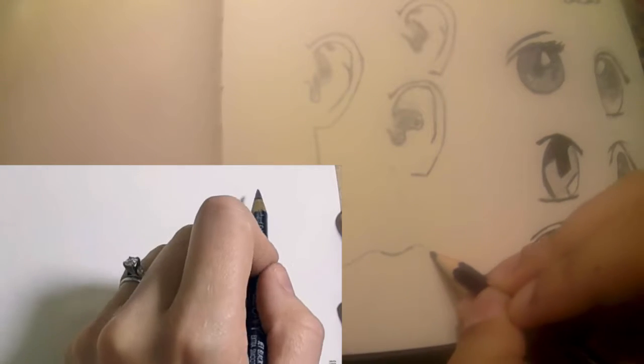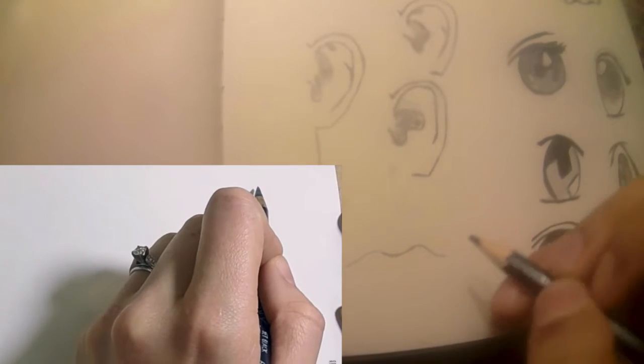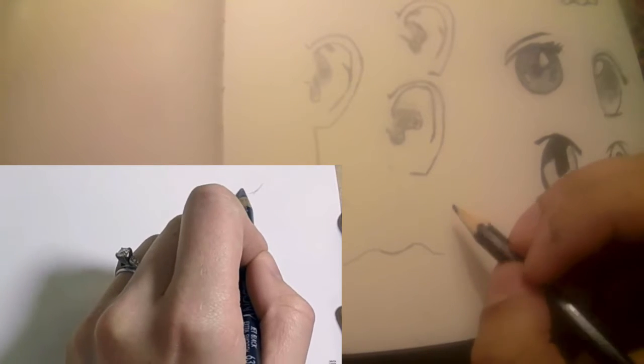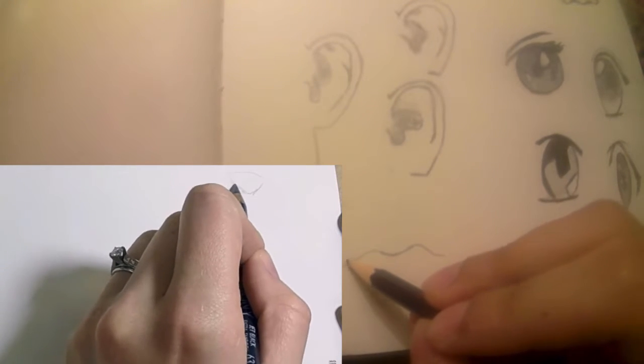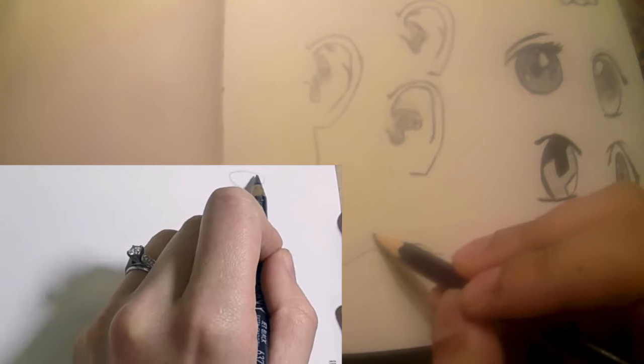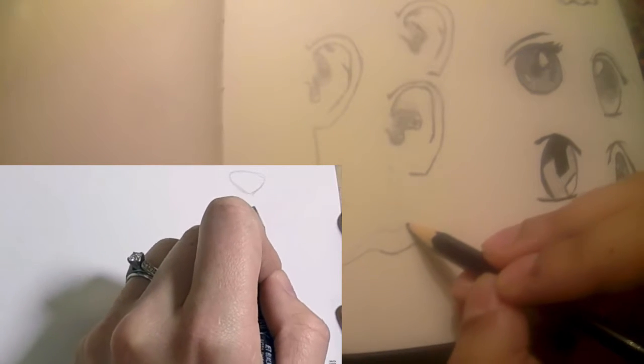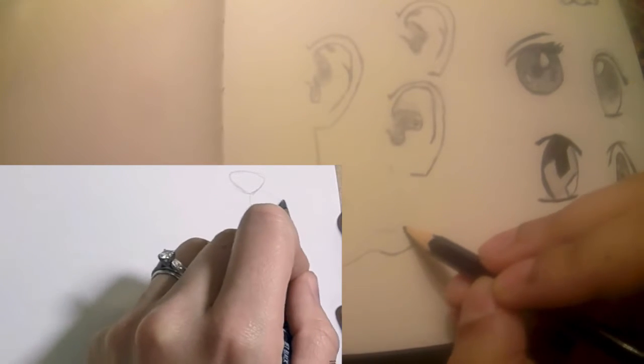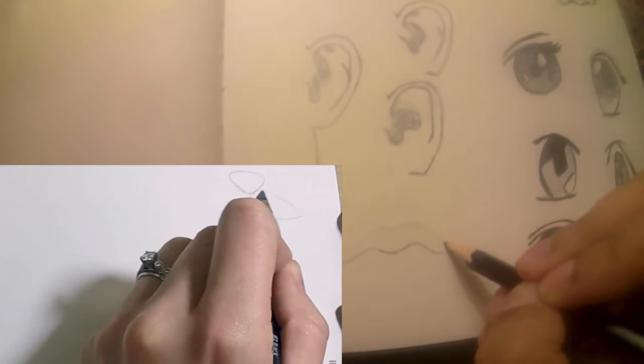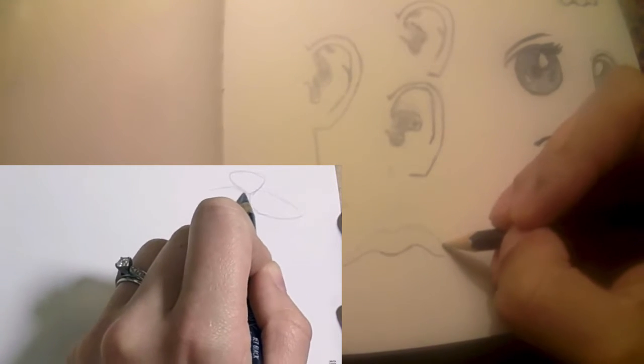So let's go. To start with, we want to think about the shapes that our mouth makes, just like any other feature. Usually how I start a mouth is with a rounded, upside down triangle. Then we think about our mouth as a set of teardrop shapes, kind of tube-like.